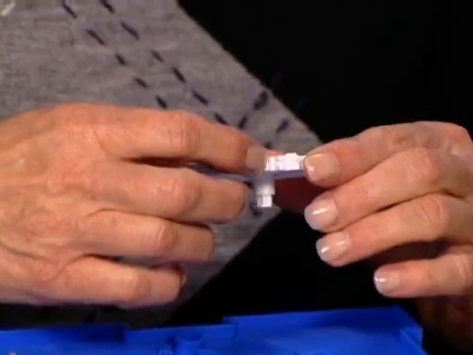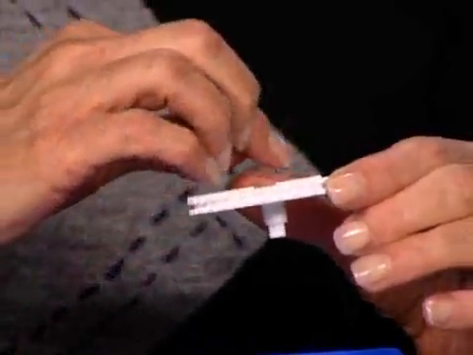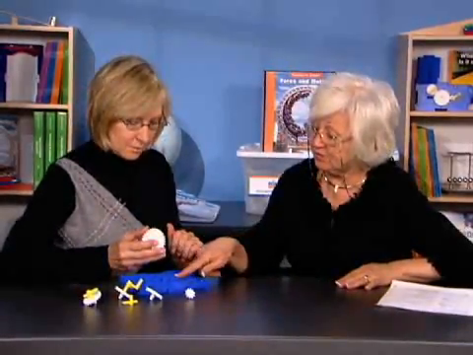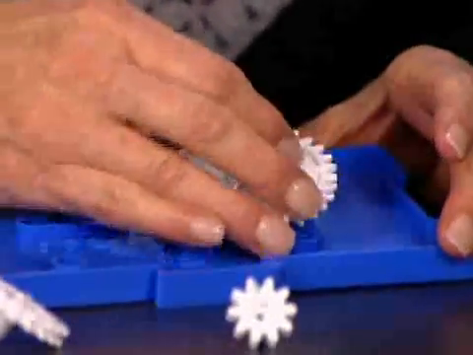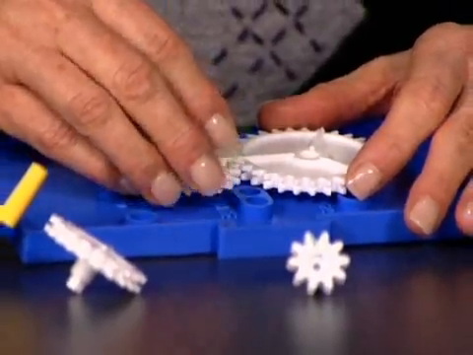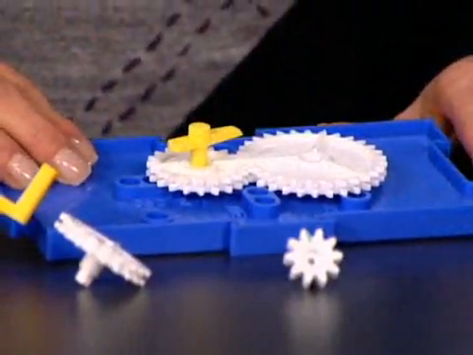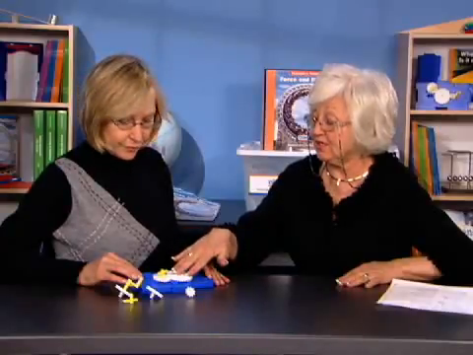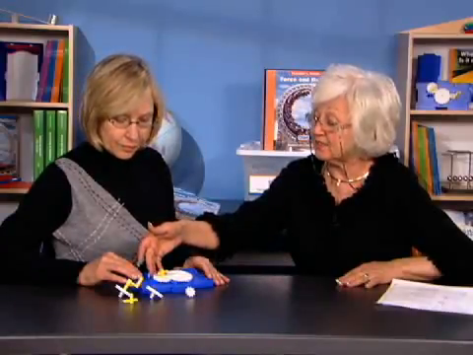How many teeth do we have in this gear? Okay, let's see. 2, 4, 6, 8, 10, 12, 14, 16, 18, 20, 22, 24, 26, 28, 30. Okay, great. Let's go ahead and put that gear in I. Large gear will go in I, and then let's put the medium-sized gear so that it meshes with the large gear. Okay. Do you want me to line up that line? I think that's great. Always having a reference point is super. Okay. All right, now we have 30 teeth in this one, 20 teeth in this one.